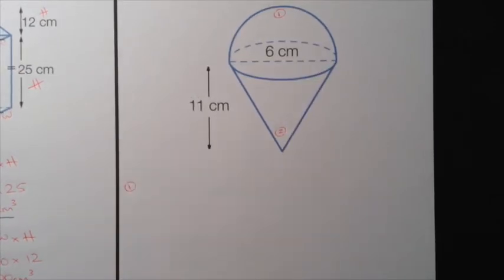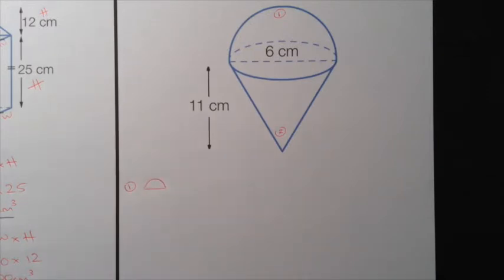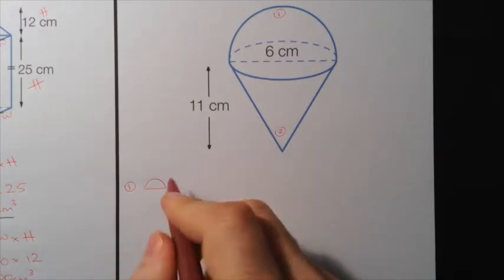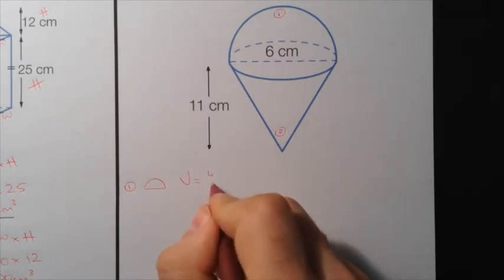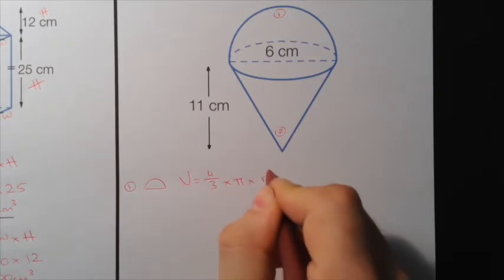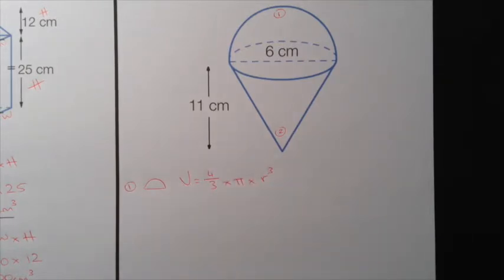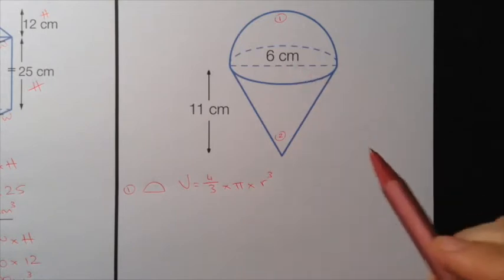Shape number 1, if we look at it carefully, what we have is basically half of a sphere. So we write down the actual formula for a sphere. Our formula for a sphere is 4/3 times pi times the radius cubed. That's the formula for a sphere.